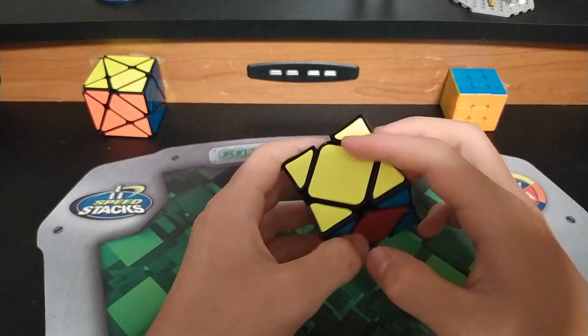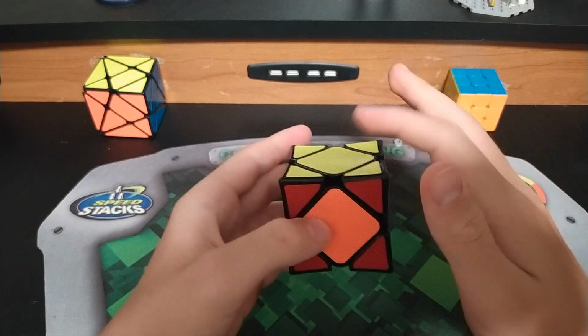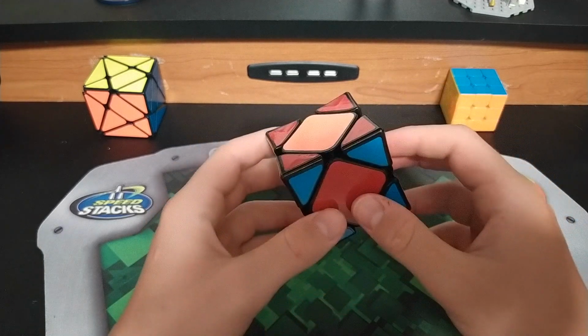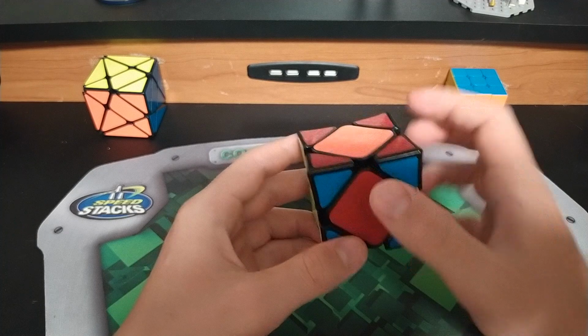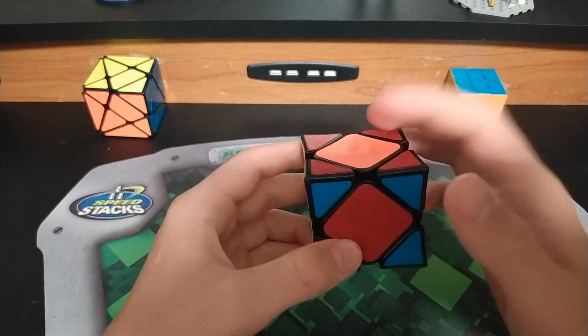Sorry, I didn't explain that actually. You need to put it facing you, and then the thing that you want to put on top. Sorry about not telling you that. So like I have this red right here. I want to get it right there, and so I'm going to swap them by using that algorithm.